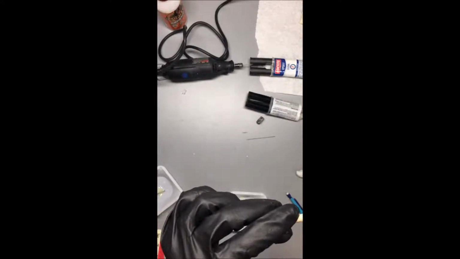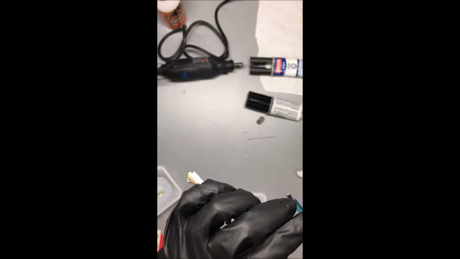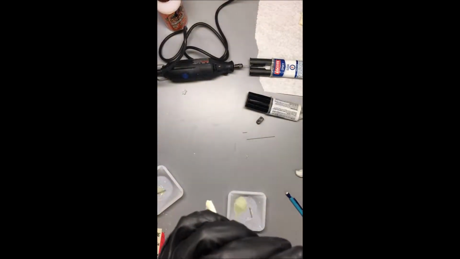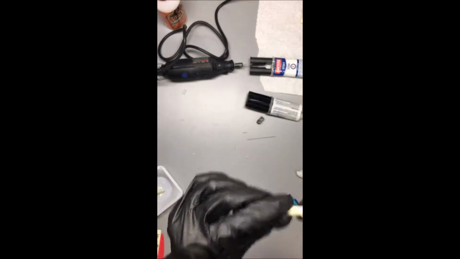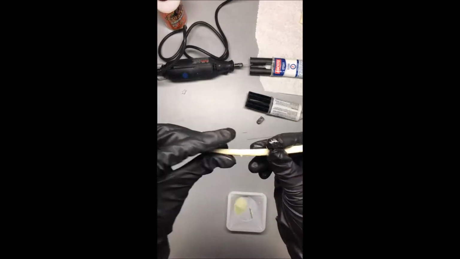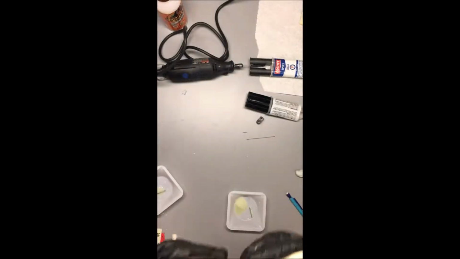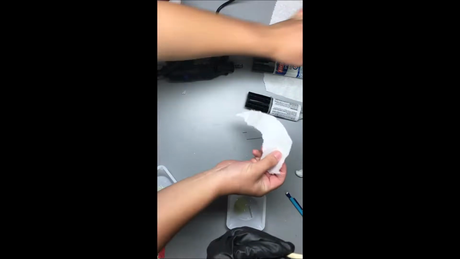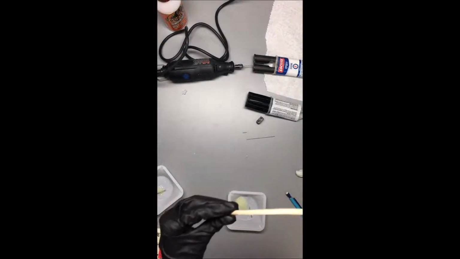So I'm gonna go ahead and slide it on. I'm gonna slide it around a little bit to get as much of the epoxy down into the hole that I drilled as possible. And then I'm going to push it together and set it. Once it's set, you can see there's a little bit of epoxy on the outside. I'm gonna try to remove that as quickly as possible because it will stain.